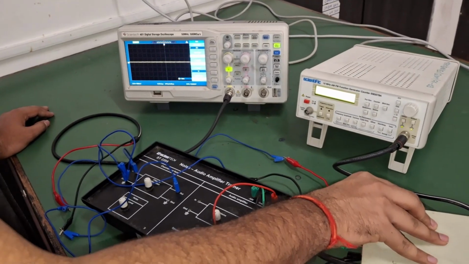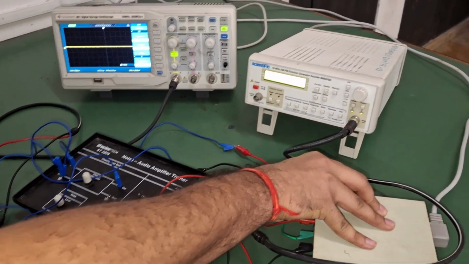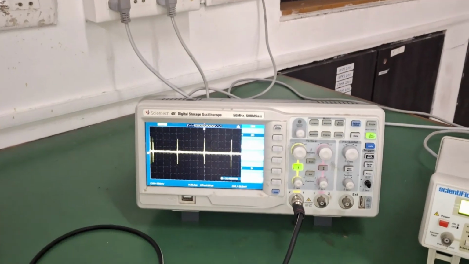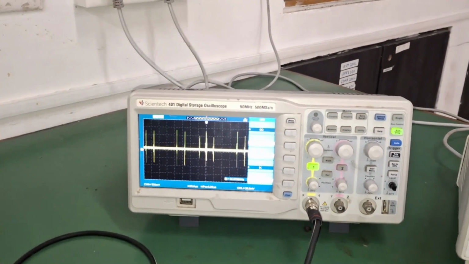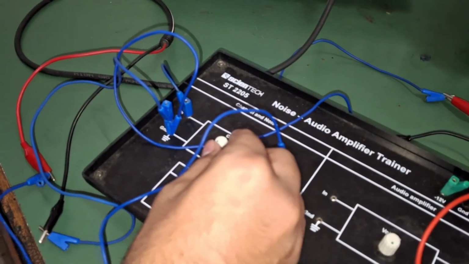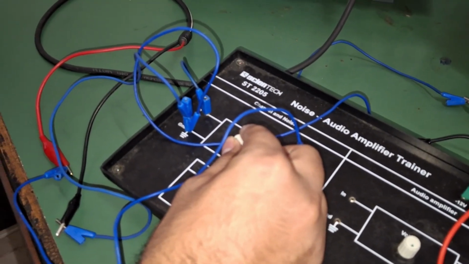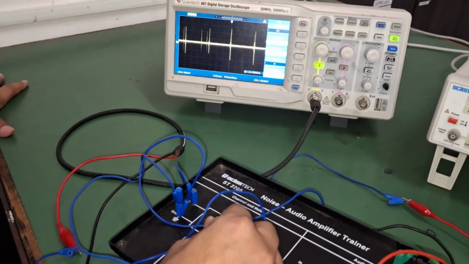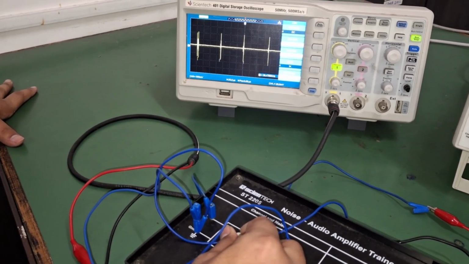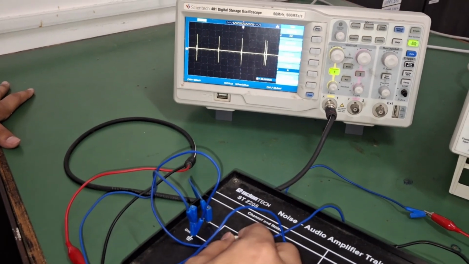Now we switch on the power supply to notice the graph. As you can see, we are able to generate the graph. Now we just have to vary the knob of channel attenuation to see the changes in the graph. You can see the change in the graph.